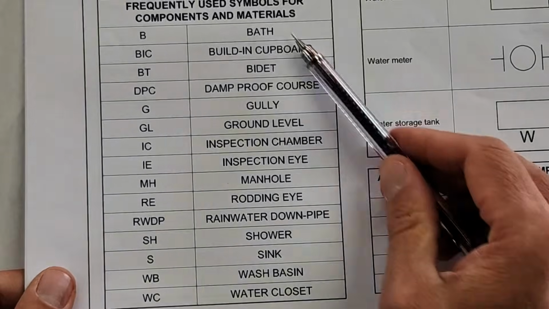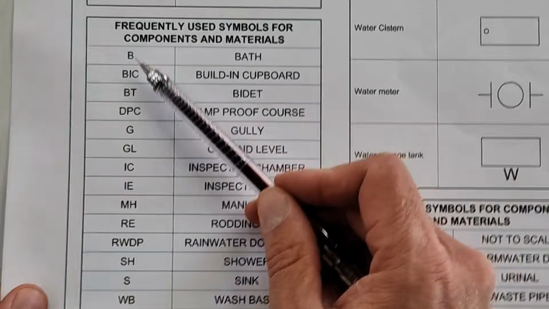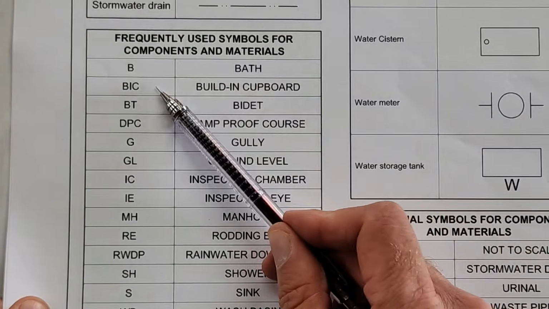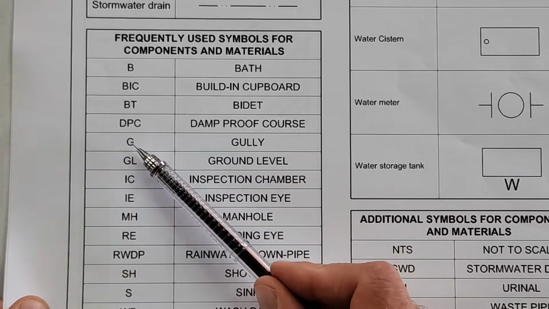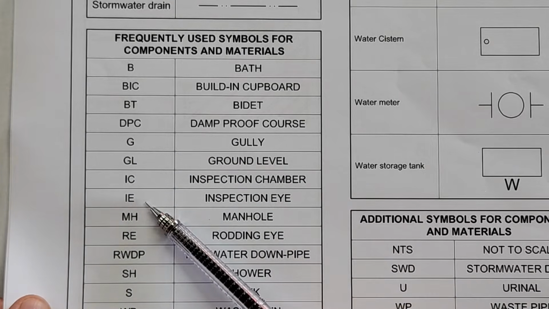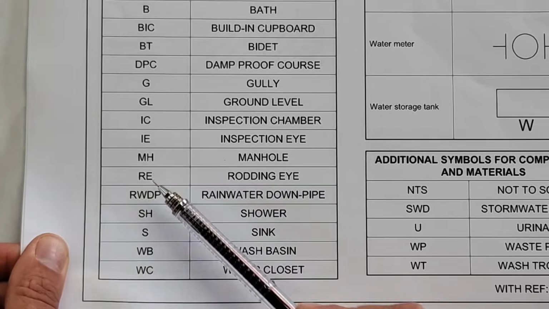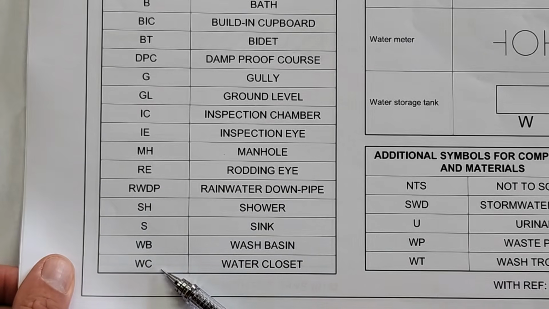All right, then frequently used symbols and components and materials. Just the abbreviations here. We've got the B for bath, built-in cupboard is a common one, BT for the bidet, DPC, the G for gully, ground line, inspection chamber. You've got the inspection eye here, manhole, rodding eye, rainwater downpipe, shower, sink, wash basin, and water closet. All of these are important to note.